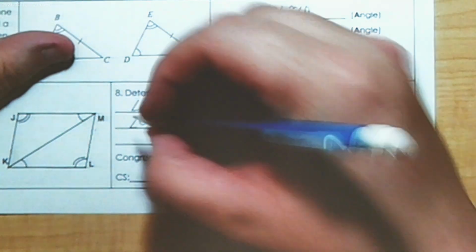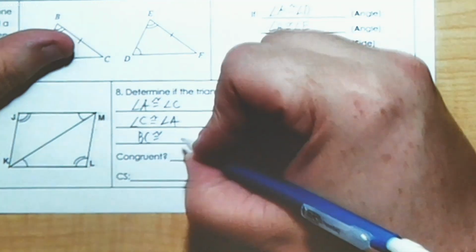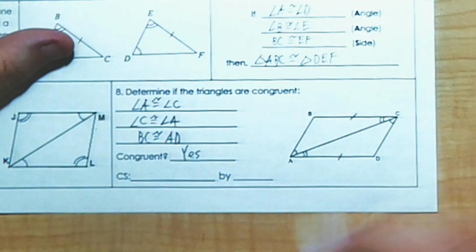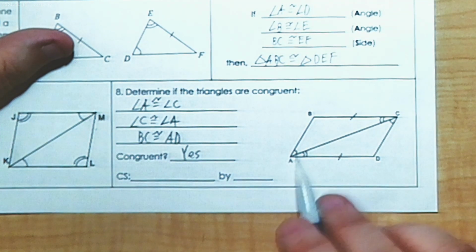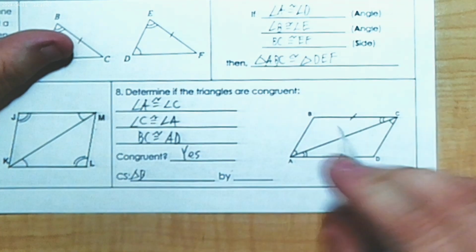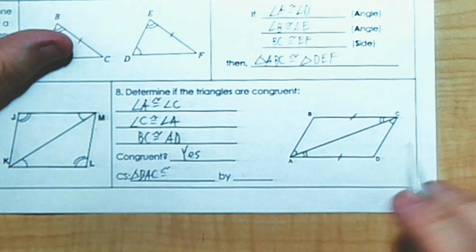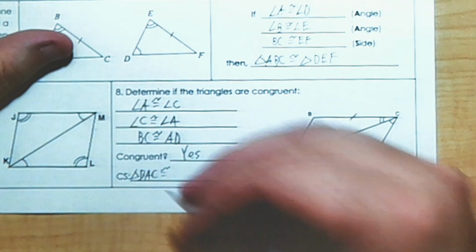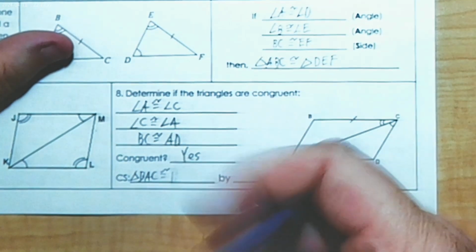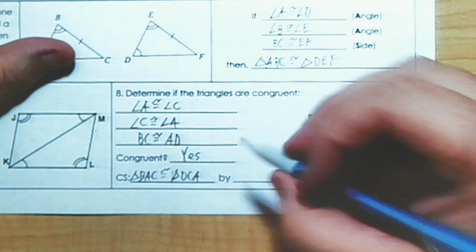And then if BC is congruent to AD, it is congruent, and I'm going to say nothing to 1 to 2, so triangle BAC is congruent to triangle DCA. And then by angle, angle, side.